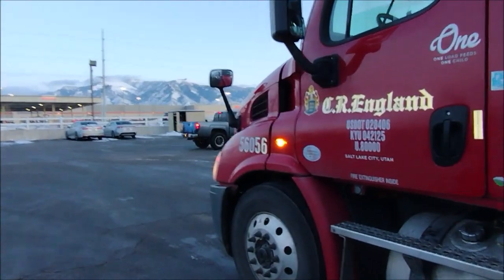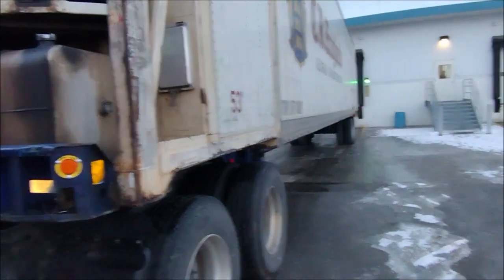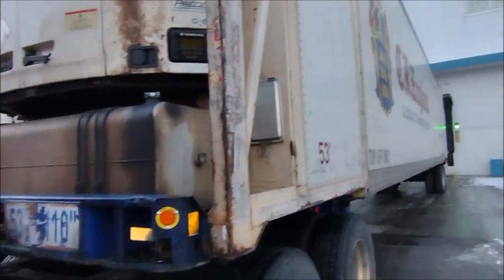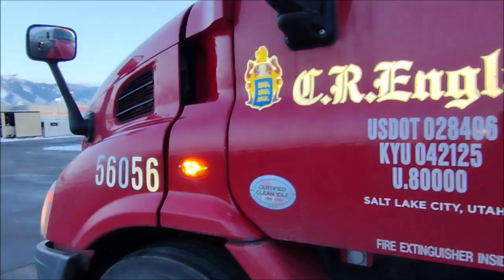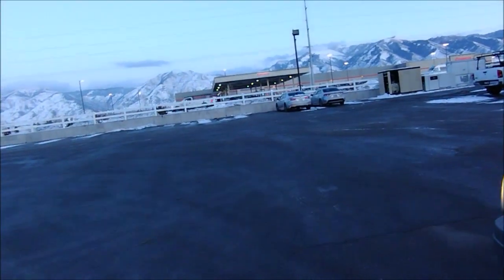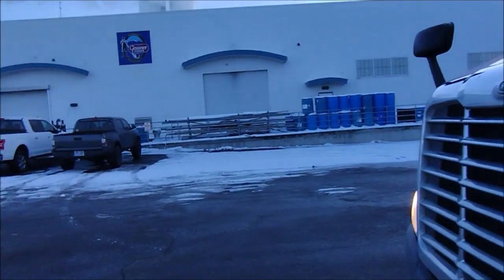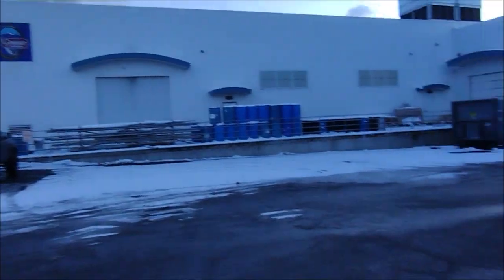But this truck, we have a contract with CR England because it is rail. So we can take heavy weight, provided that we sleep in the truck. We sleep in the truck so we can deal with the heavy weight.